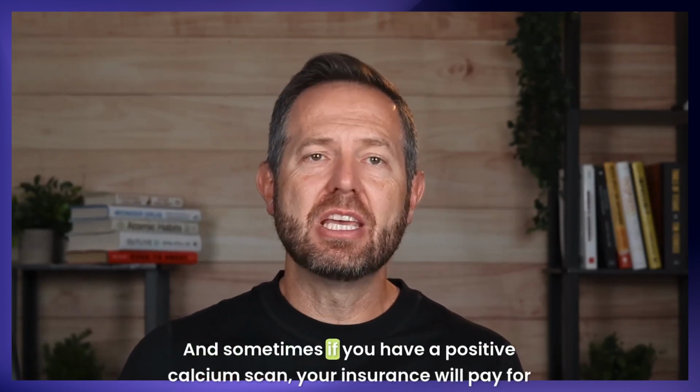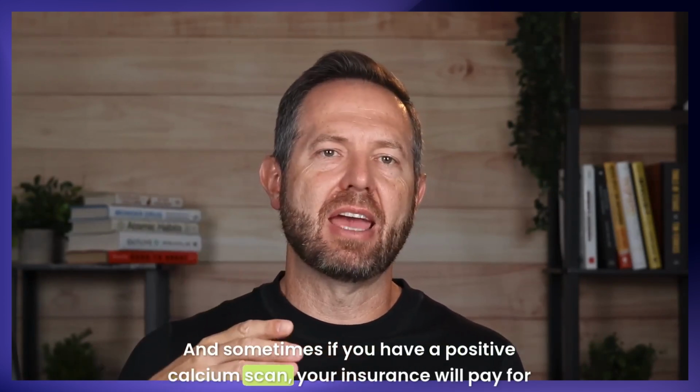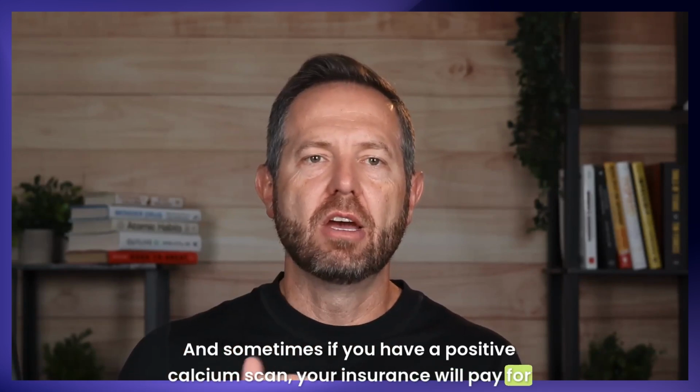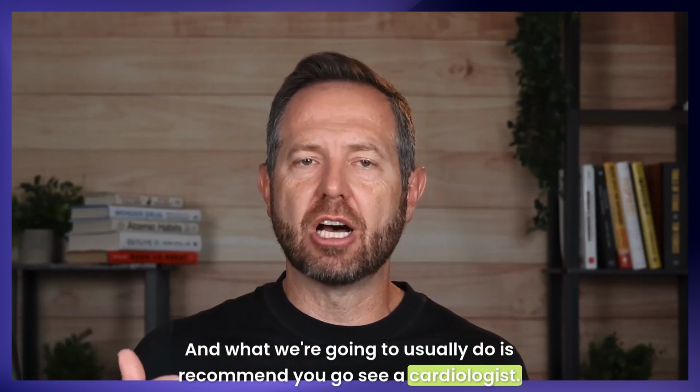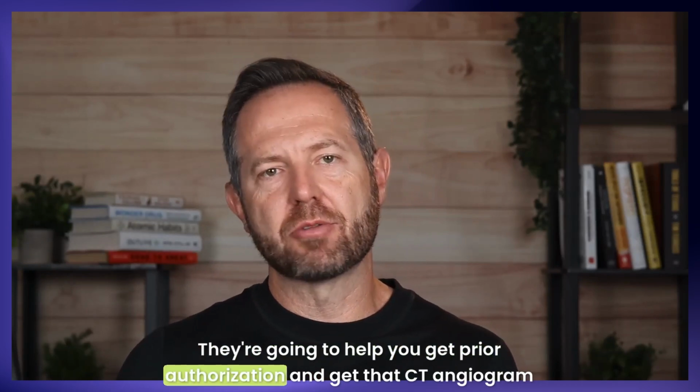And sometimes if you have a positive calcium scan, your insurance will pay for a CT angiogram. And what we're going to usually do is recommend you go see a cardiologist. They're going to help you get prior authorization and get that CT angiogram done.